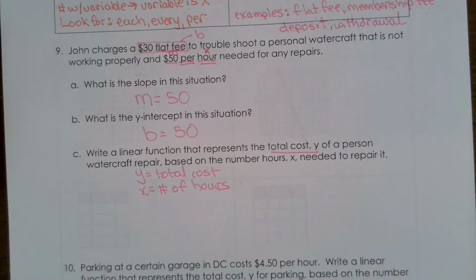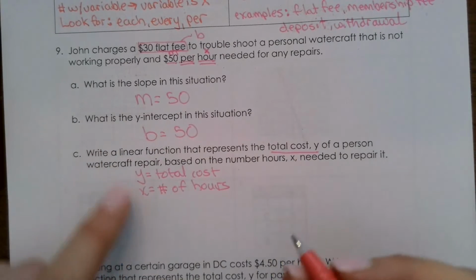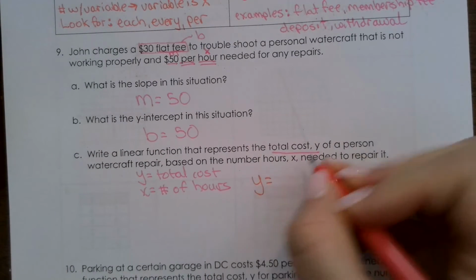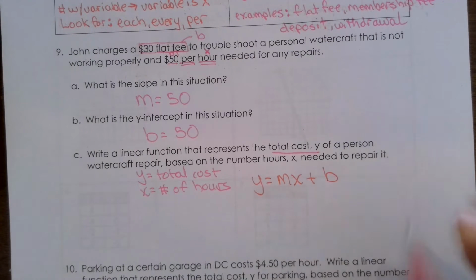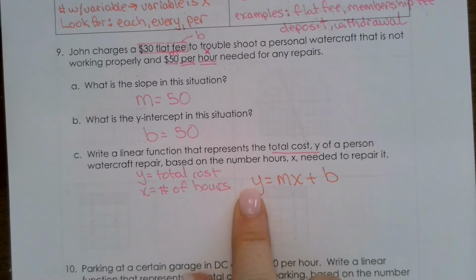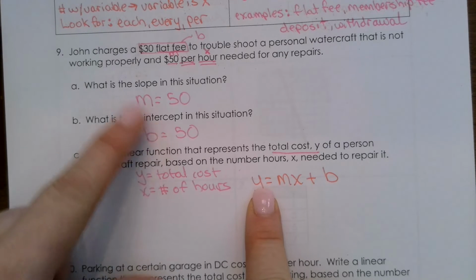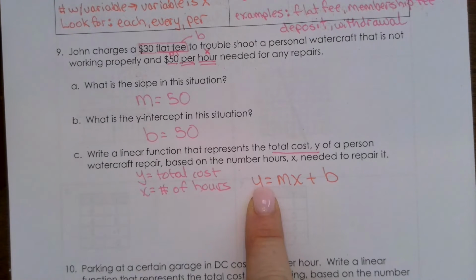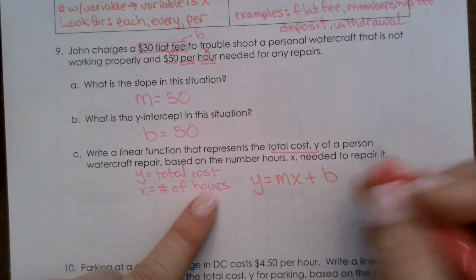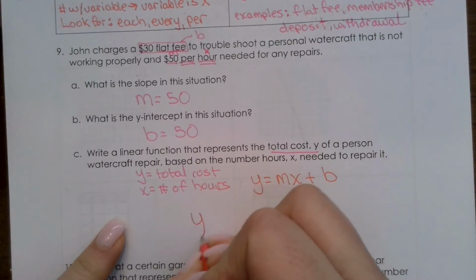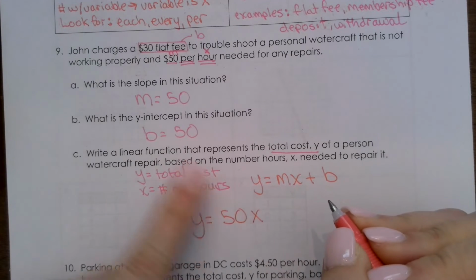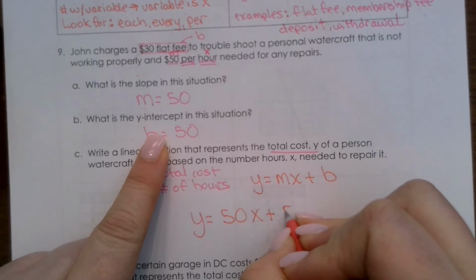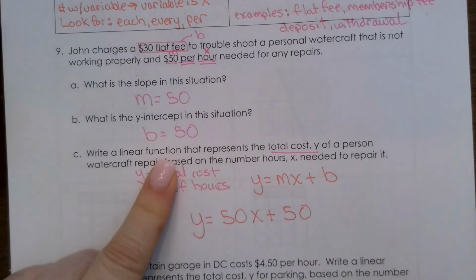Now I can take these pieces. I've got m, I've got b. y and x are going to vary, right? Remember, think about that idea of an independent variable and the dependent. The total cost is going to vary based on how many hours John works. So if I fill in my m equals 50, I get y equals 50x. That's the number of hours. But John is always going to charge my flat fee.